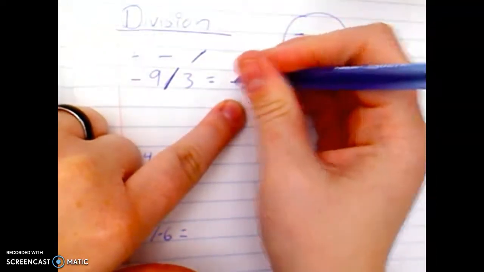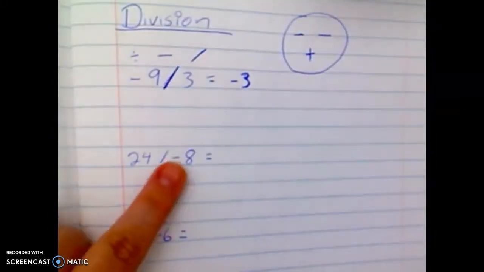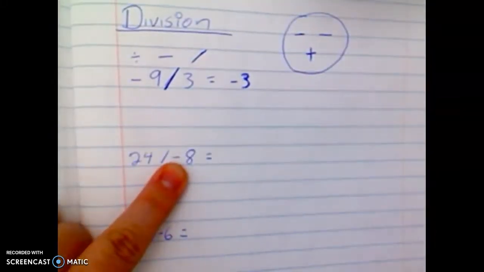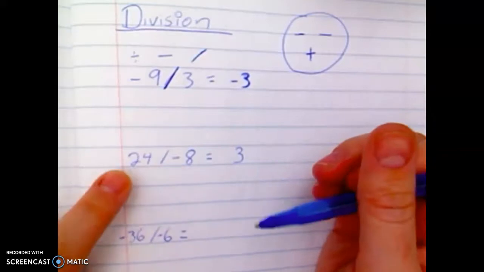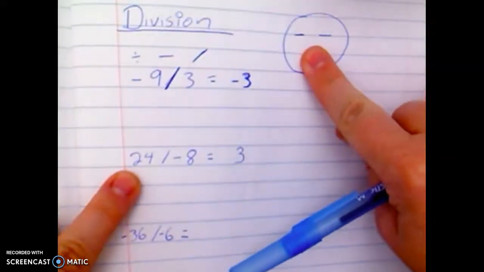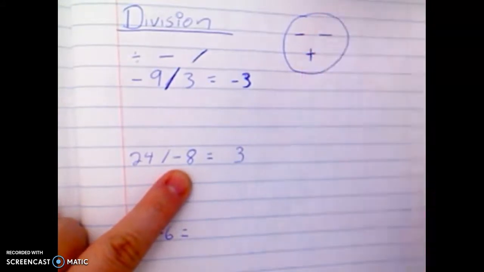So I'm going to put negative 3 right there. My next answer, 24 divided by 8 is 3. Again, yay. Positive 24 divided by a negative 8. My answer is negative. Again.